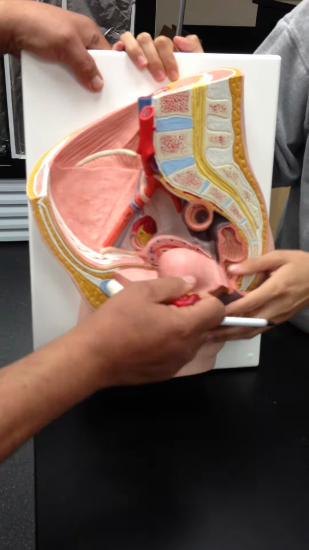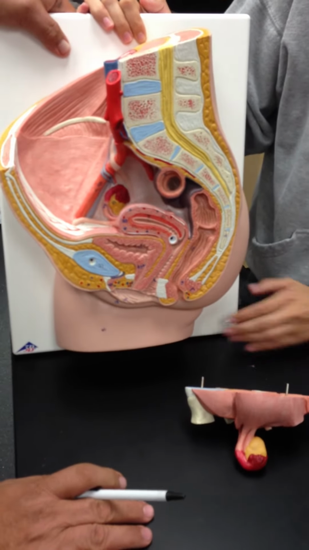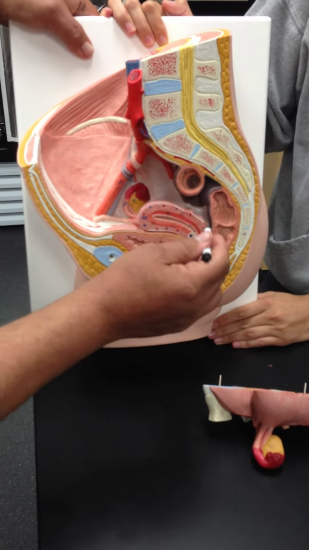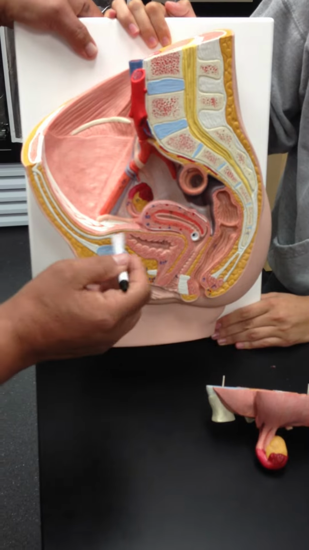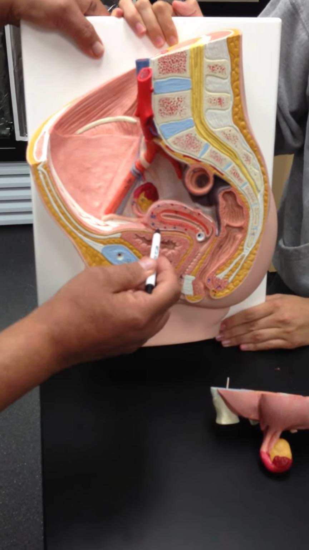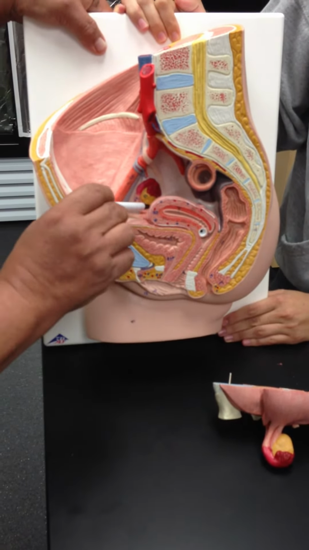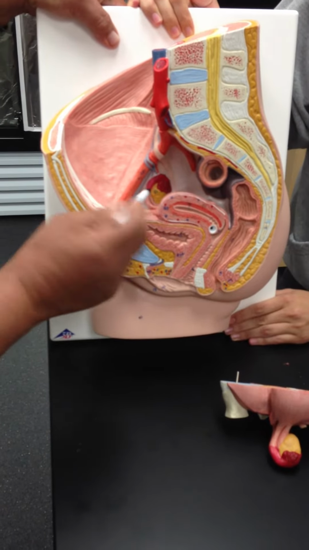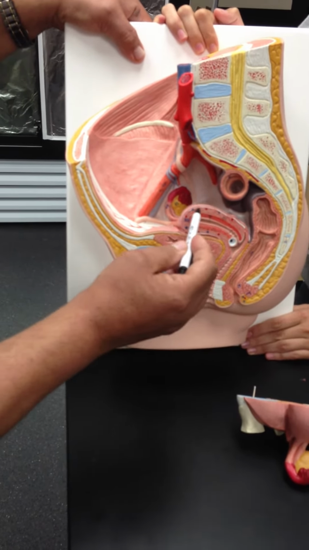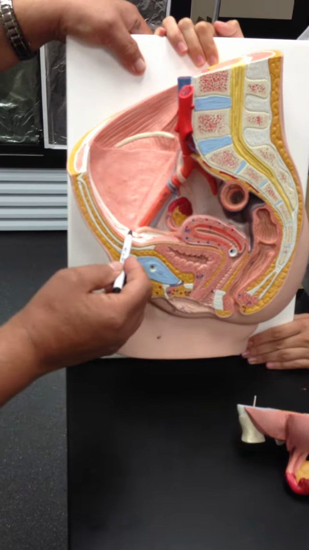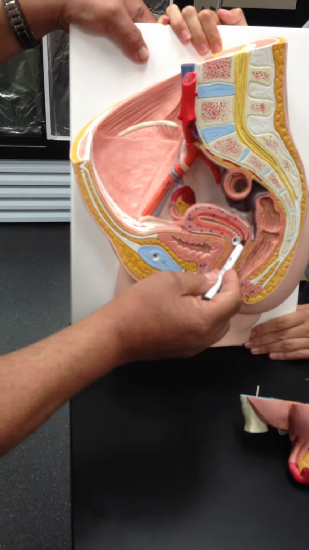When we open this to be a cross section, to start with, this is the uterus. Uterus has a fundus, the top piece, above the level of the exit of the two tubes. And then we have the body of the uterus, and then we have the cervix.